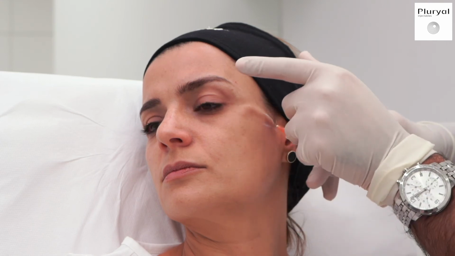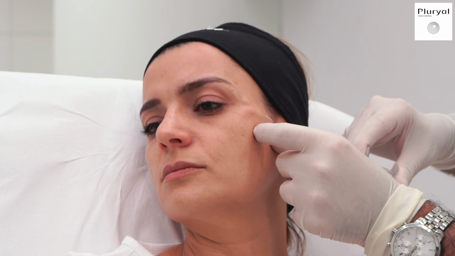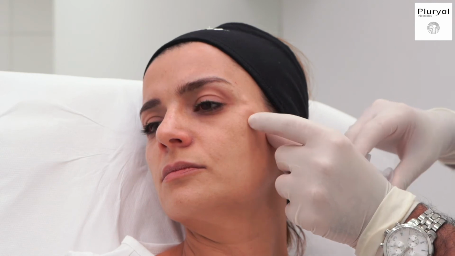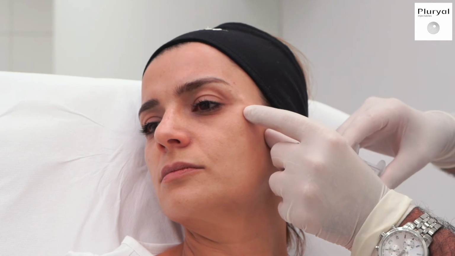I always try to blend the temporal area with the cheekbone. Here the patient has a scar on her orbital rim.